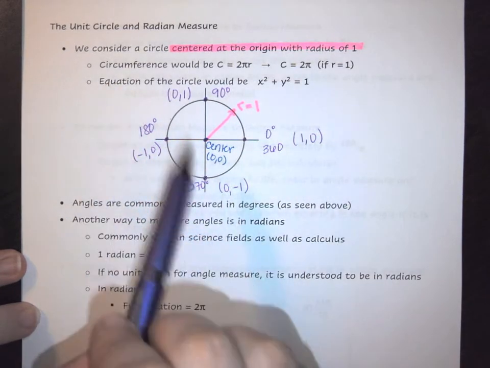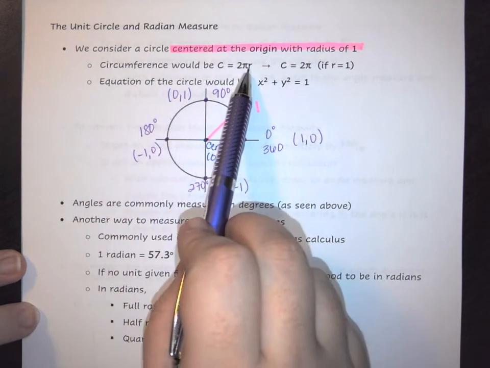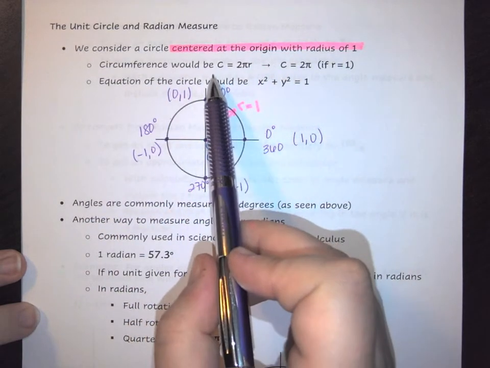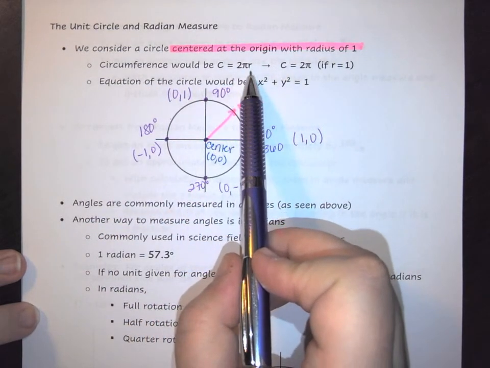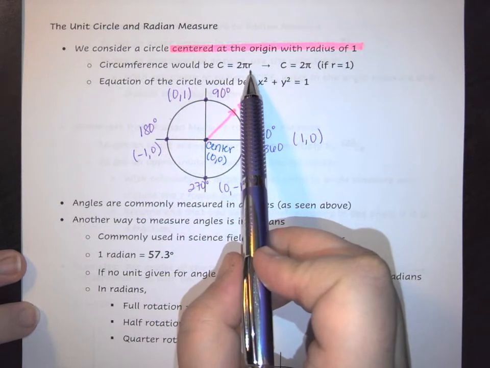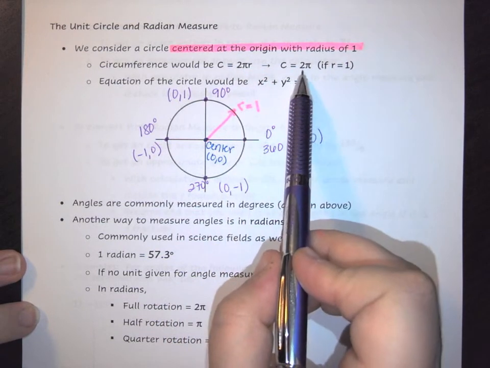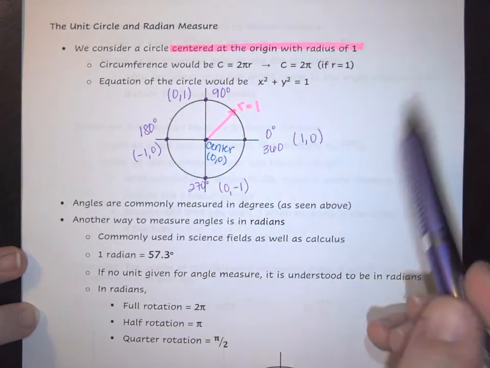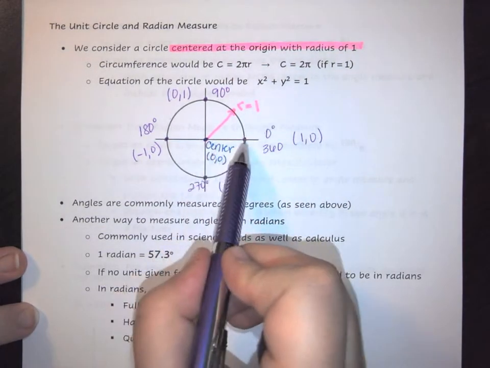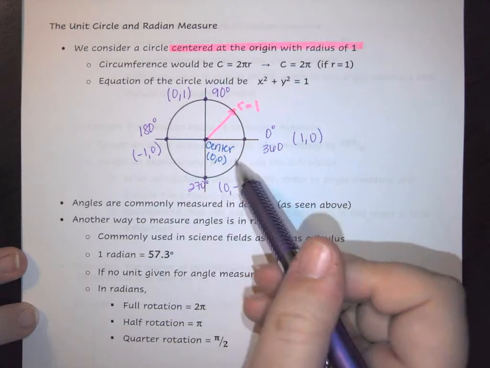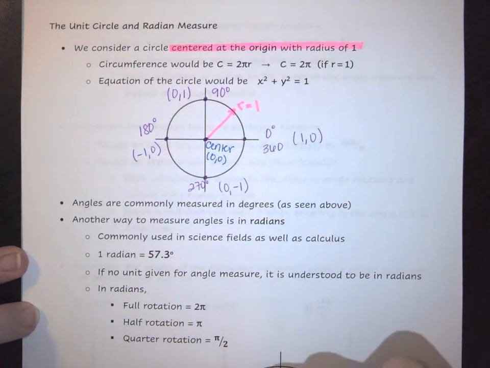Now with this, because it's a unit circle, we can apply the circumference, which is C equals 2 pi r. Now with your unit circle, we take this circumference and we can reduce it down to just 2 pi. And we know that because my radius is 1, therefore it's not affecting what's going on with the circumference of my circle.